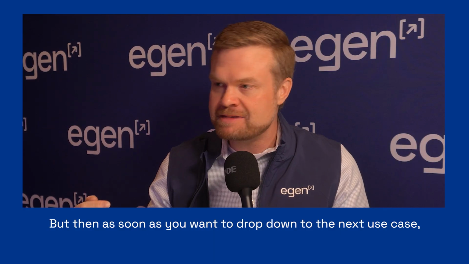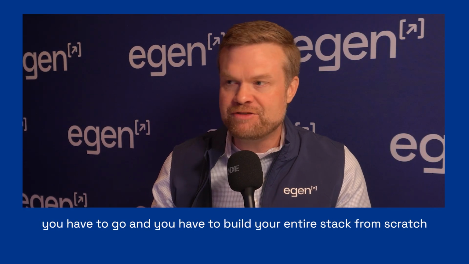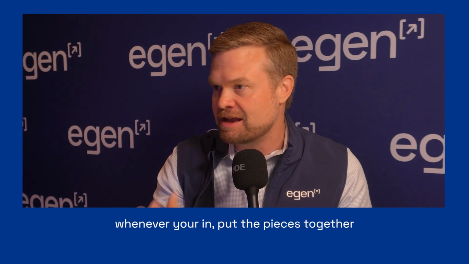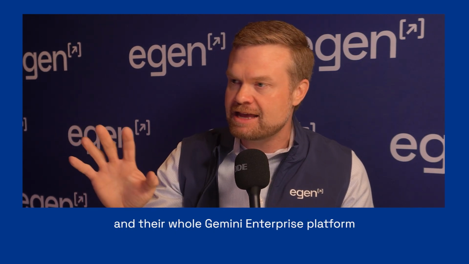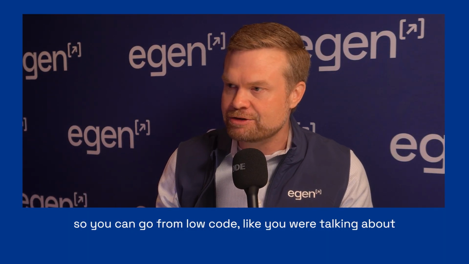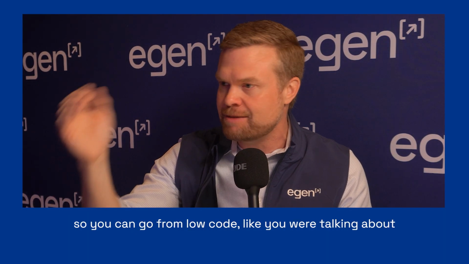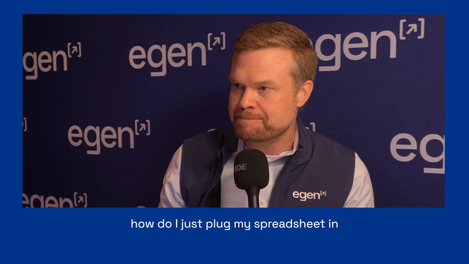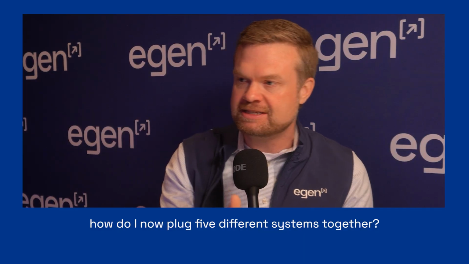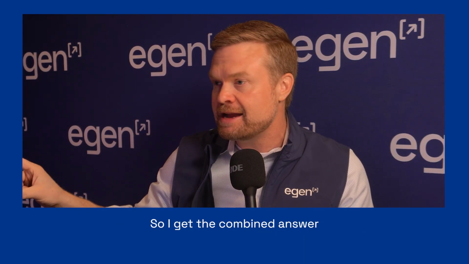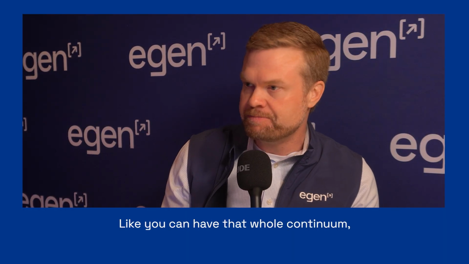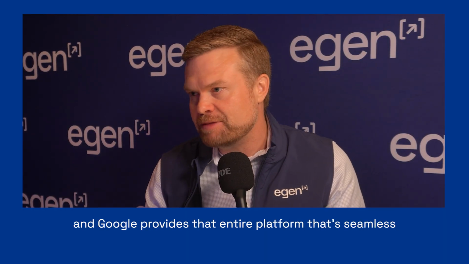Then as soon as you want to drop down to the next use case, you have to build your entire stack from scratch with OpenAI, putting the pieces together. Whereas Google has the whole Gemini Enterprise platform, which allows you to plug all these things together. So you could go from low code, like you were talking about, how do I just plug my spreadsheet in and get the answer I'm looking for, all the way down to how do I plug 5 different systems together so I get the combined answer, all the way to how do I take action. You can have that whole continuum, and Google provides that entire platform that's seamless.